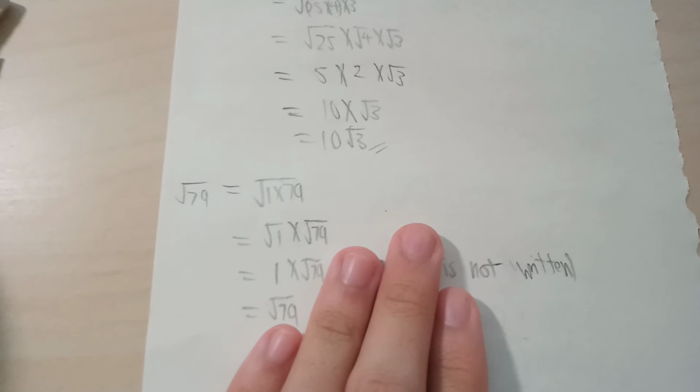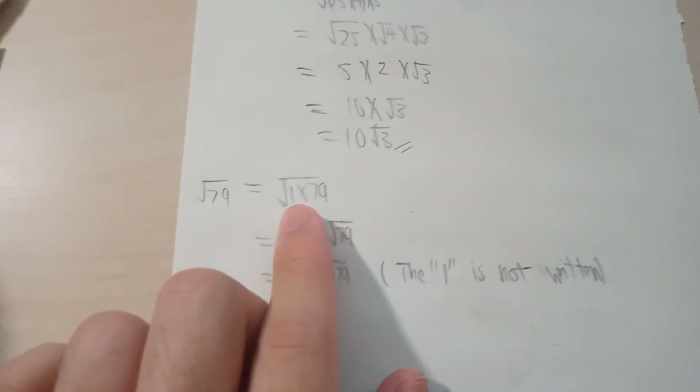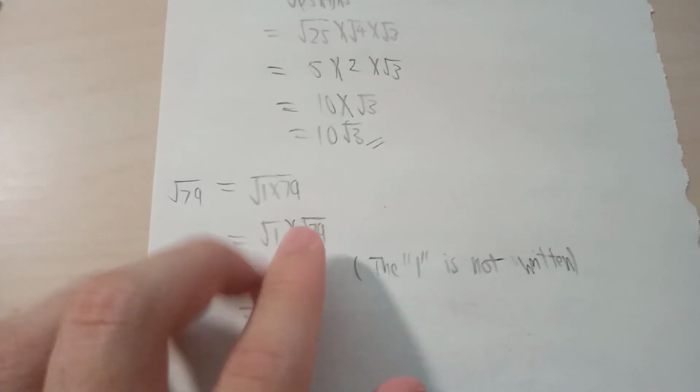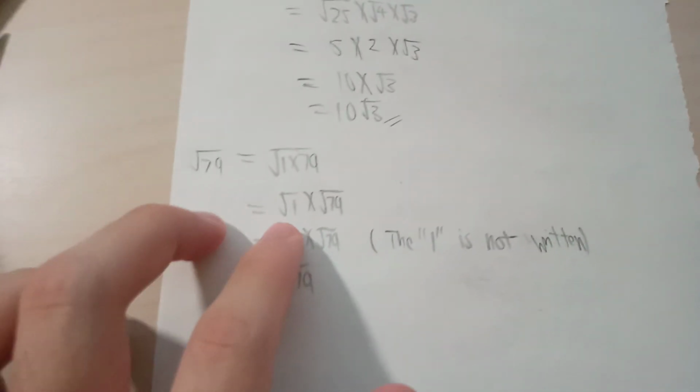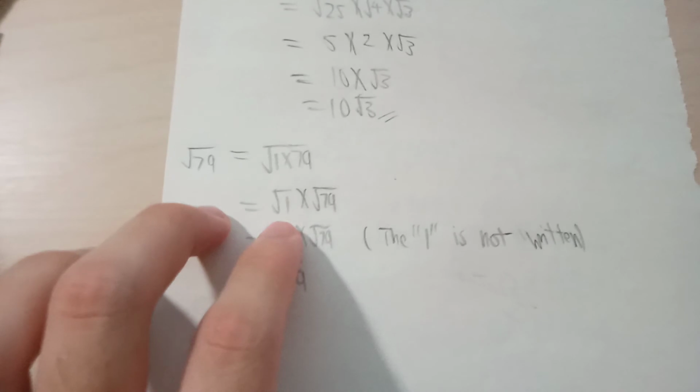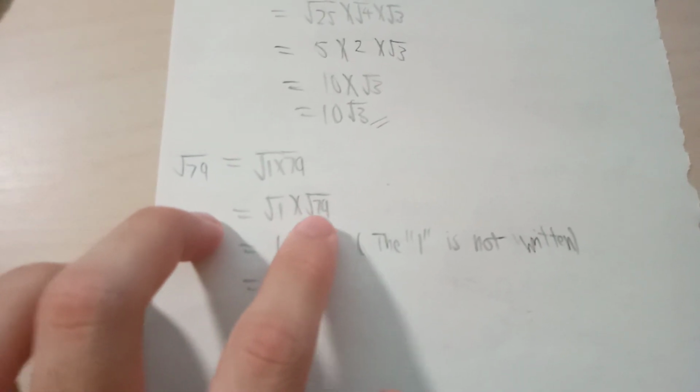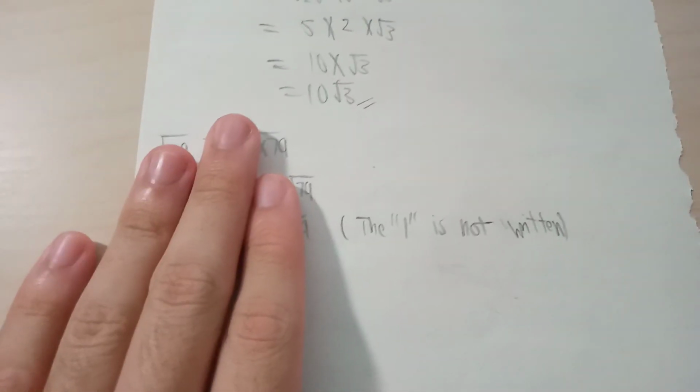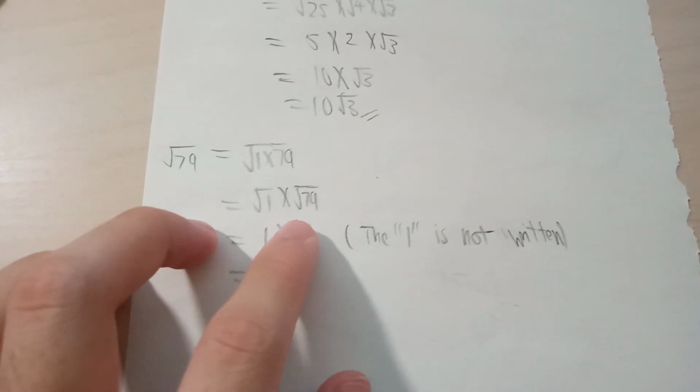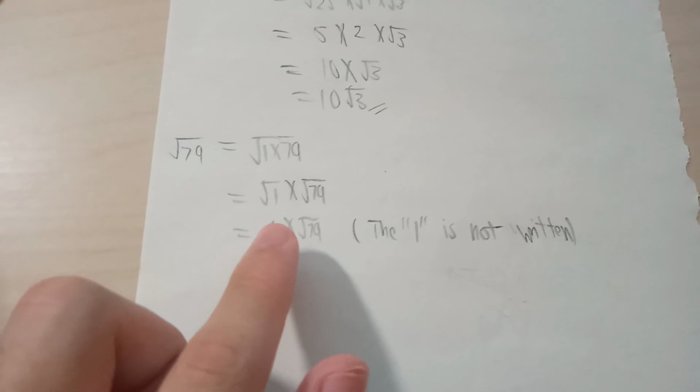For the last example that I'm going to show you guys is root 79. But guess what? 79 doesn't have any factor. It's a prime number itself already. So 1 times 79 is its only factors. But you still have to split them up. So it's root 1 times root 79. Okay, so what's root 1? Just 1.